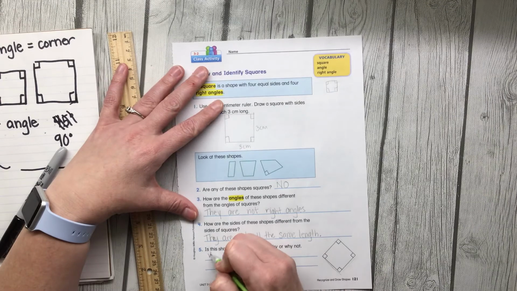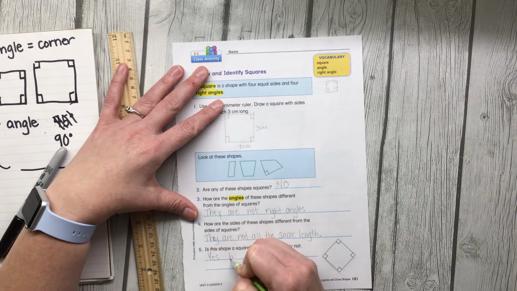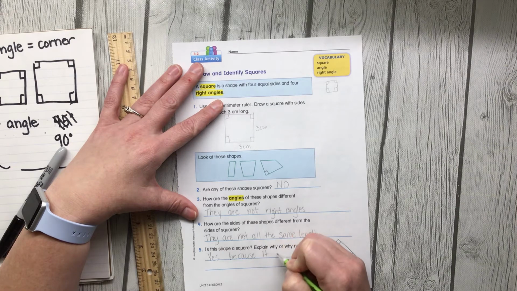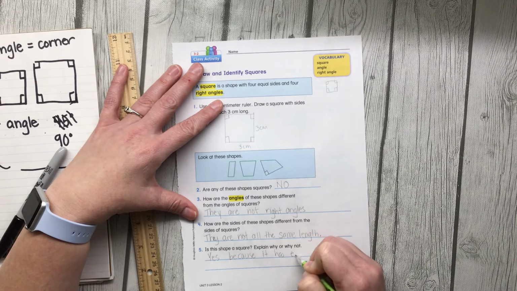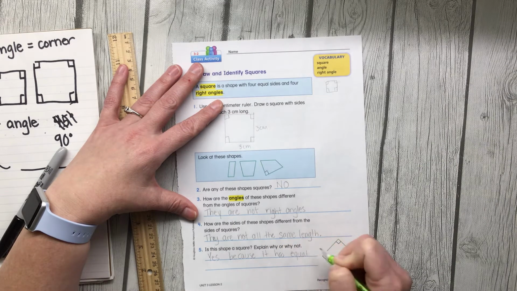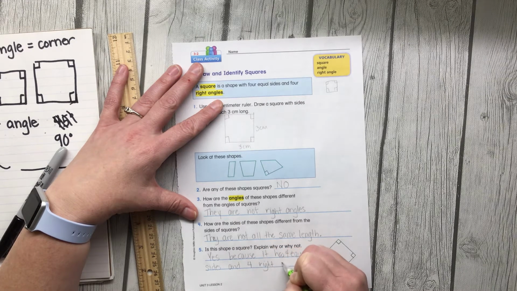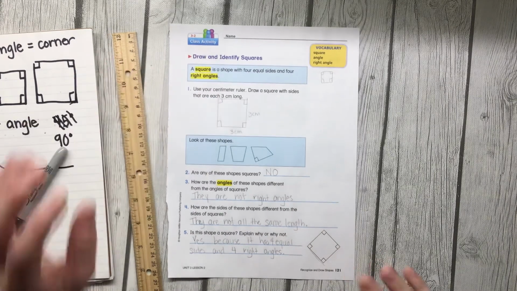So yes, because it has 4 equal sides and 4 right angles. I will pause the video so that you can write that down.